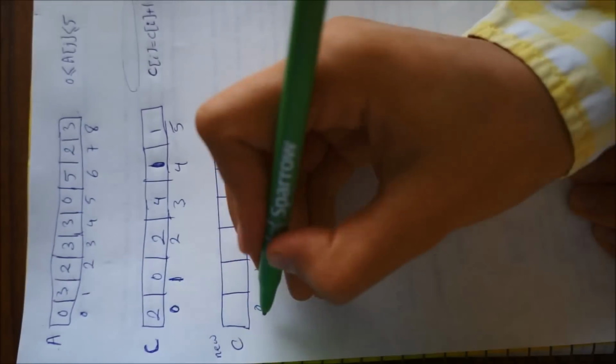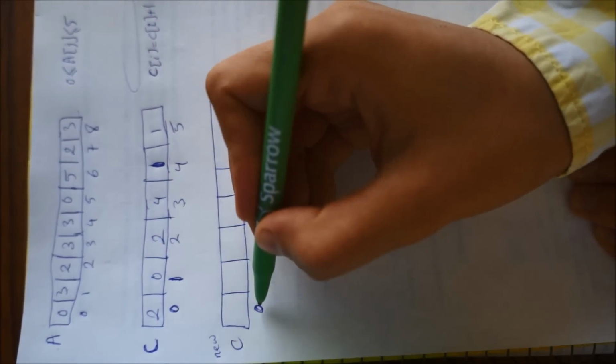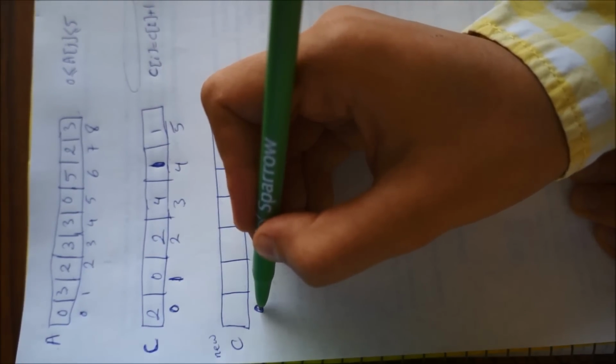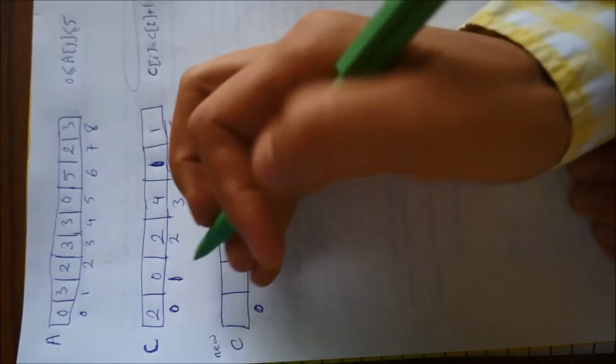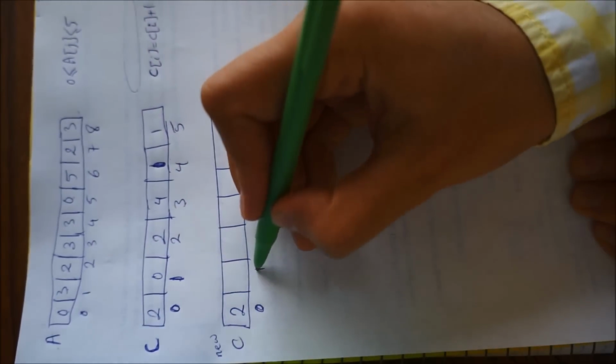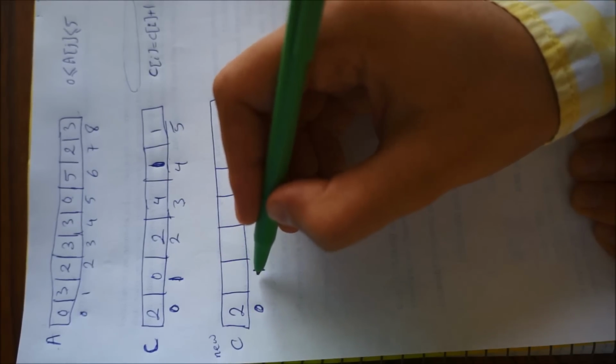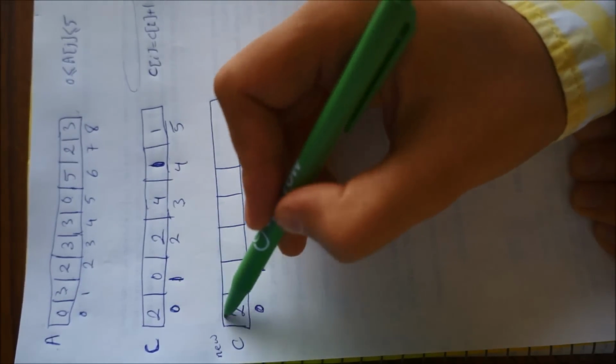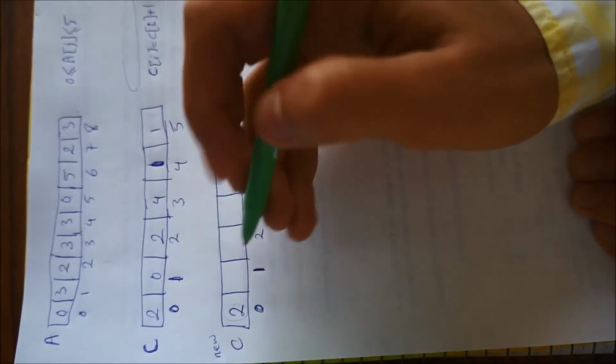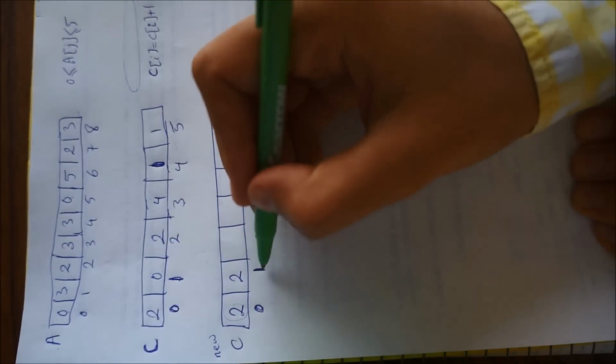I will define it like this. I will say C of 0 means how many numbers I have less than or equal to 0 in the original array. So in the original array, you see I have 2 zeros, so 2 is there. C of 1 means how many numbers I have less than or equal to 1 in the original array. Well, I have 2 zeros and 0 ones. So still I have 2 numbers less than or equal to 1.